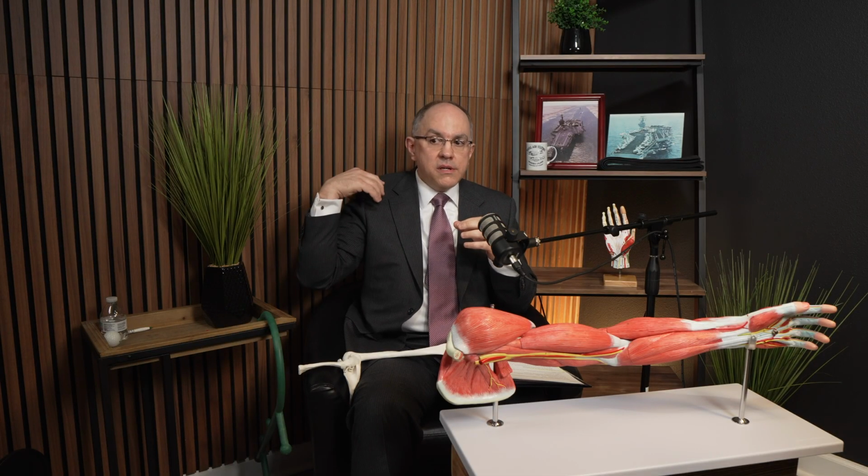So the hip sacrifices mobility for stability. It's very stable, but it's not very mobile, right? The shoulder is very mobile, but it occasionally gets dislocated. It gets subluxed. We'll talk about some of these terms.